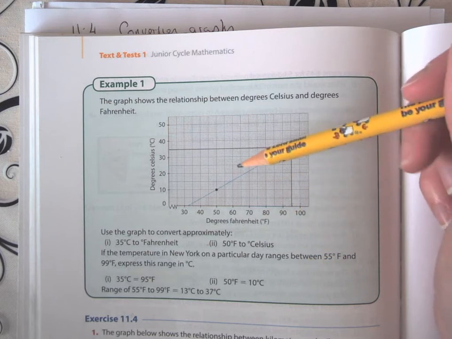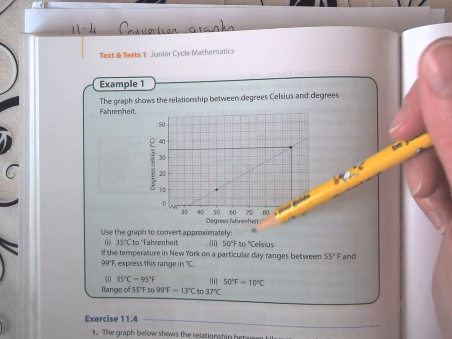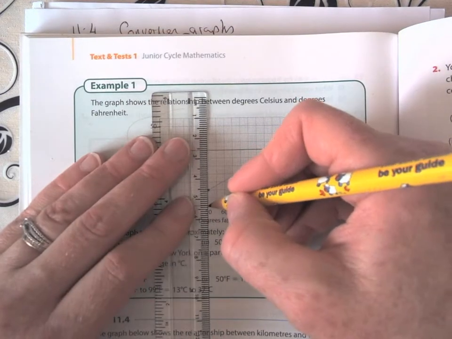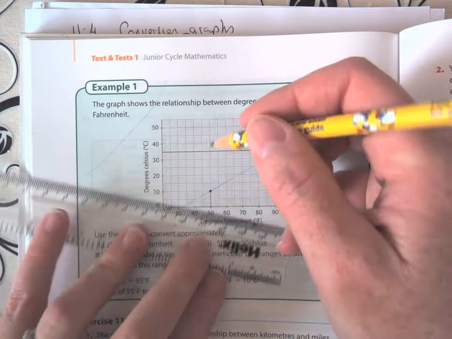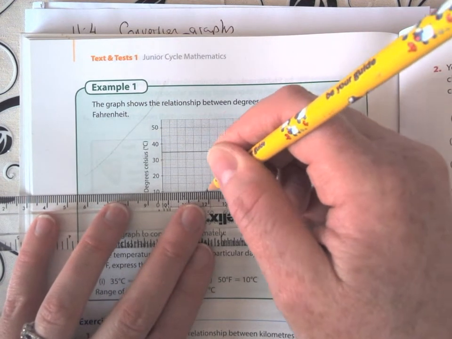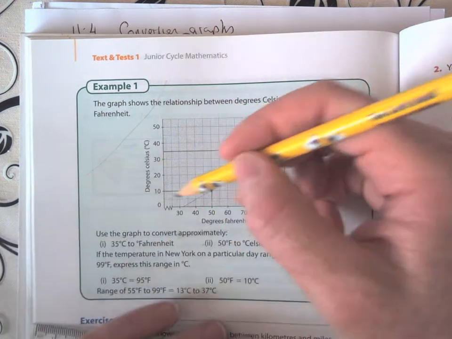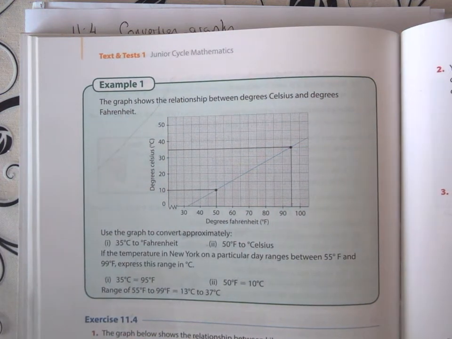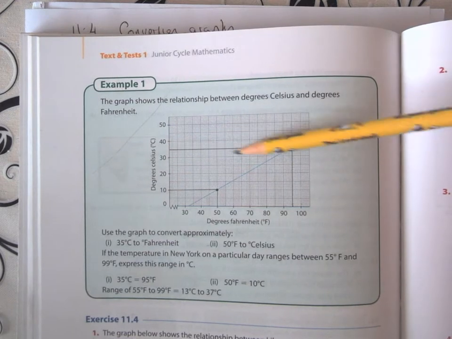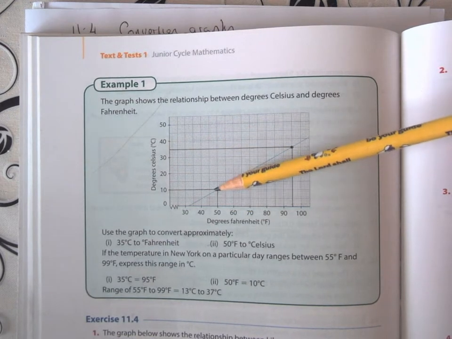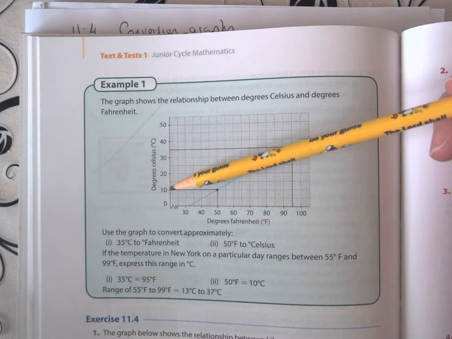Okay, and then 50 degrees Fahrenheit to Celsius. So again, go to 50 Fahrenheit, draw a line up, draw the line across. Now this one isn't too bad because they convert exactly to whole numbers, but it's when they don't that the lines are really handy, and make sure you're keeping your line straight with the lines above and below it. So 50 degrees Fahrenheit is 10 degrees Celsius.